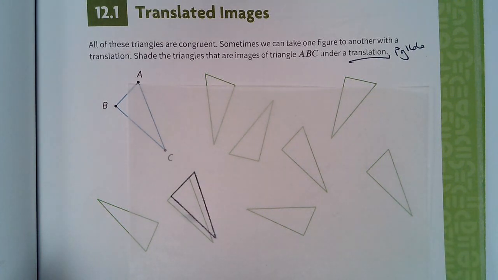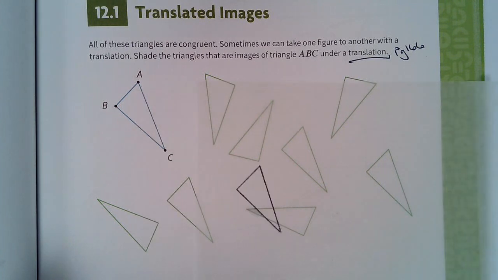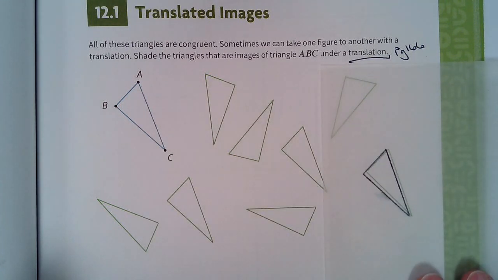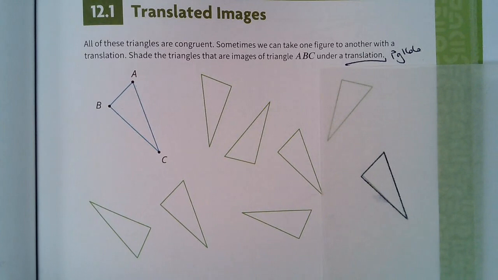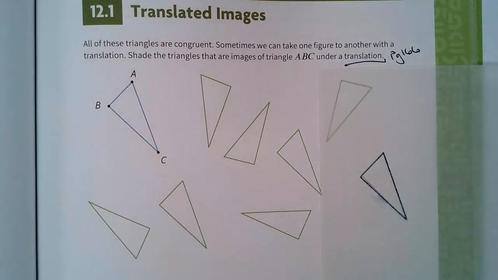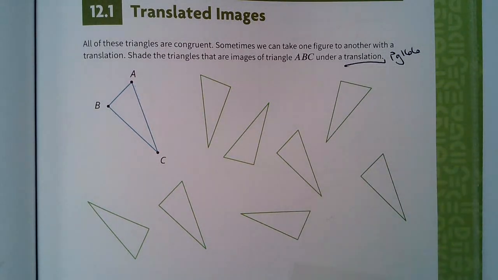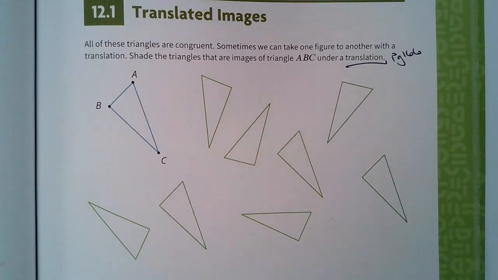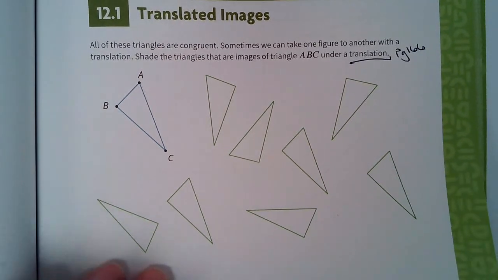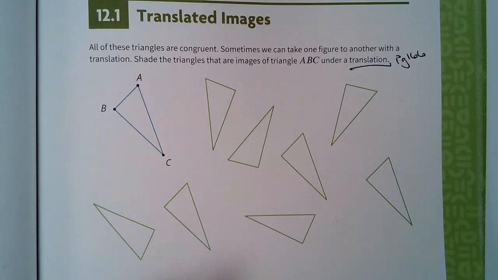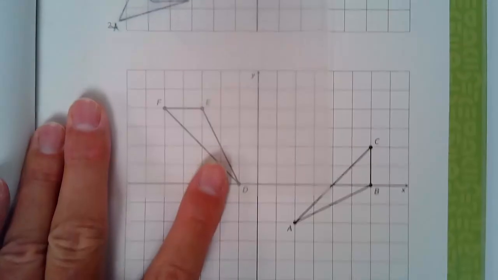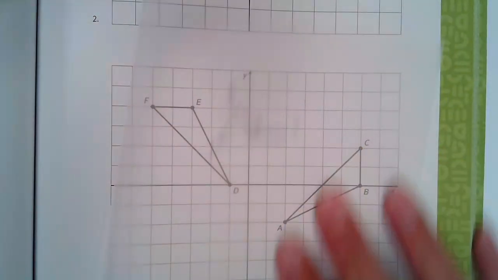Looks like this one would also work. So I want you to shade the ones that are translations, and that's what they tell you to do. What color you shade each one is up to you.